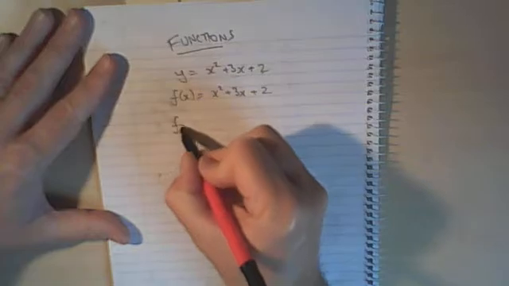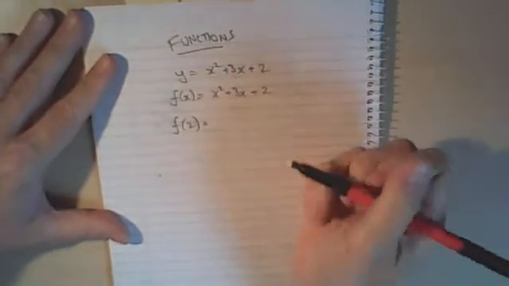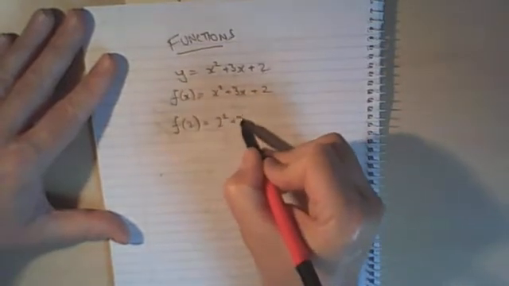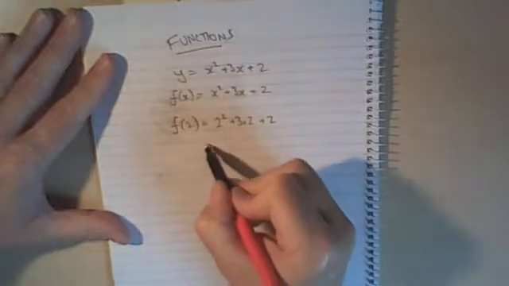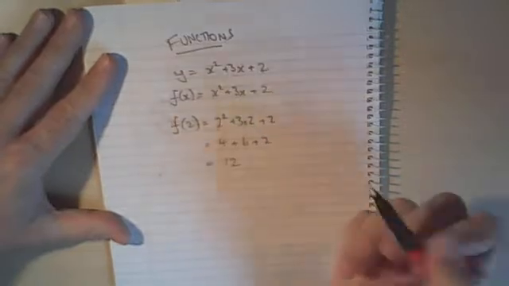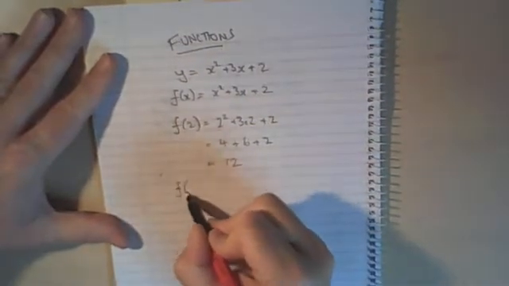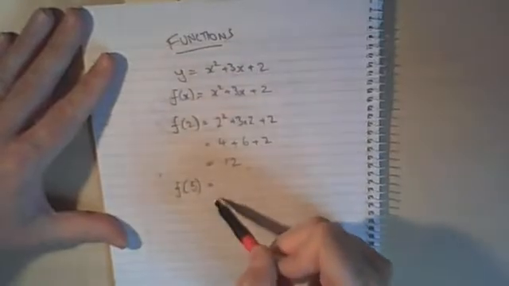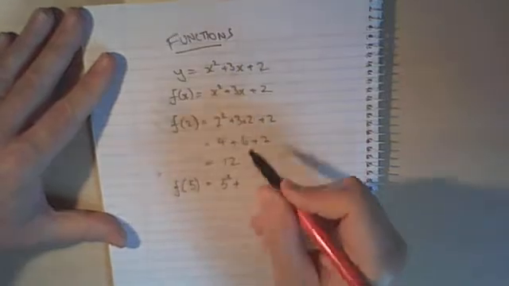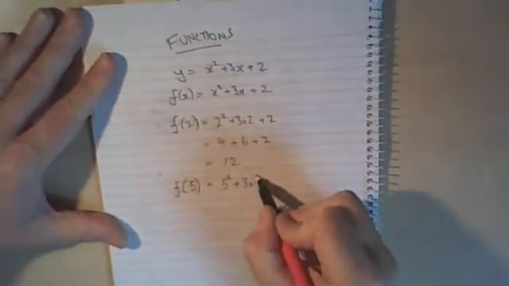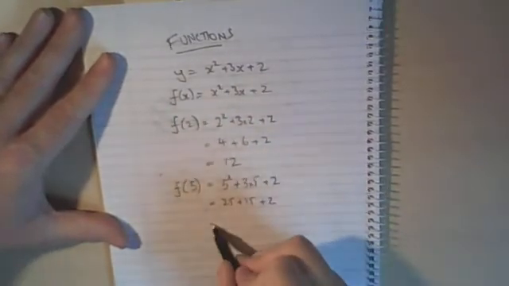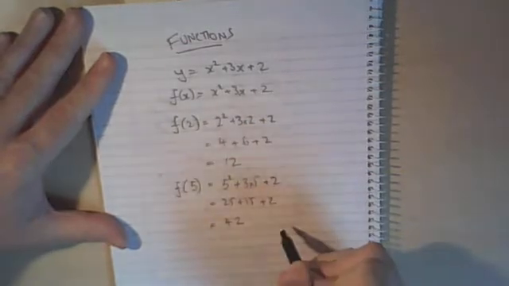If the question said f of 2, that means exactly the same thing. The x and the 2 are the same thing, so you've got 2 squared plus 3 times 2 plus 2, which is 4 plus 6 plus 2, altogether 12. If you were doing f of 5, you do the same thing. You go back to the original equation and go, well, it's 5 squared plus 3 times 5 plus 2, which is 25 plus 15 plus 2, which comes out as 42.